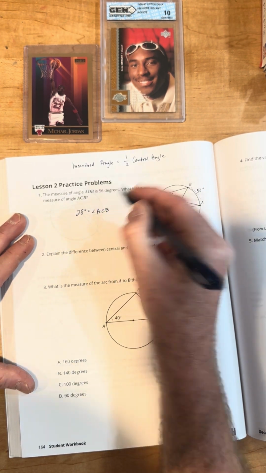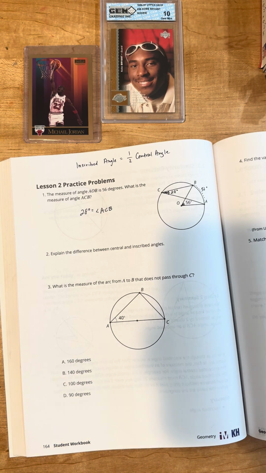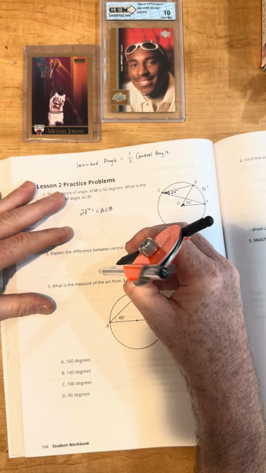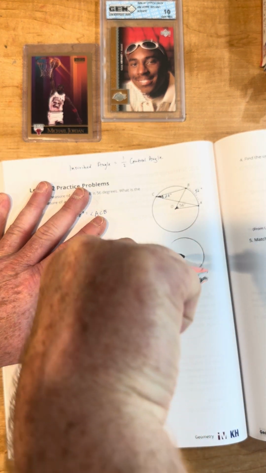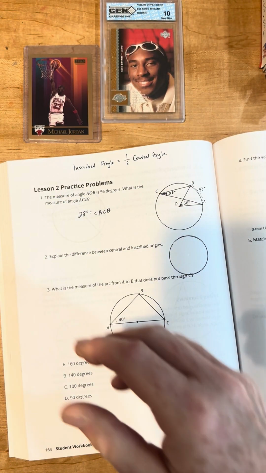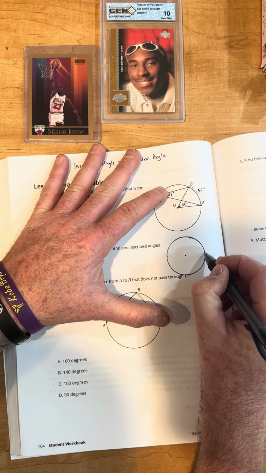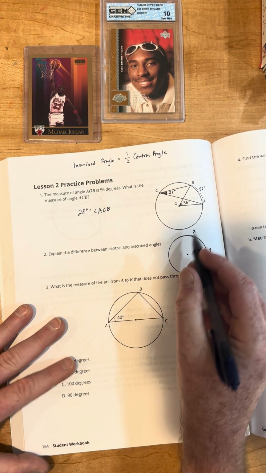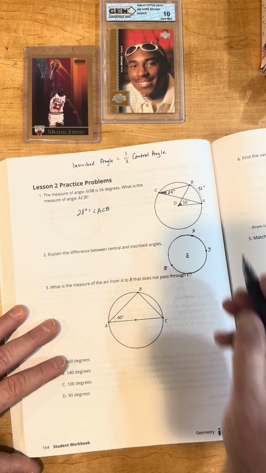Angle ACB. Okay. Explain the difference between central and inscribed angles. So I'm going to use a picture to do that. Hopefully this works. Okay, so we got a circle, right? Let's call this point X, Y, and then let's just pick a point over here and call it Z. This is the center.